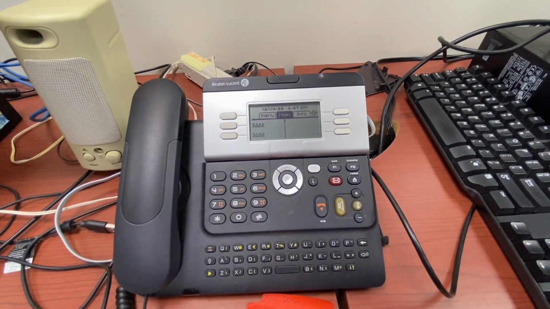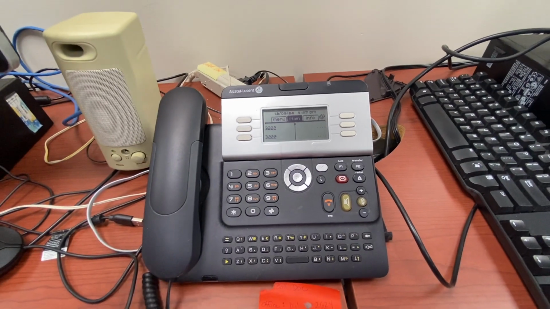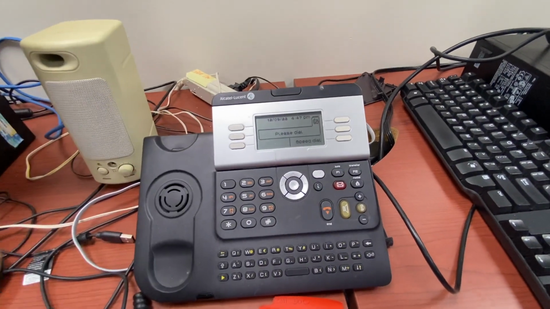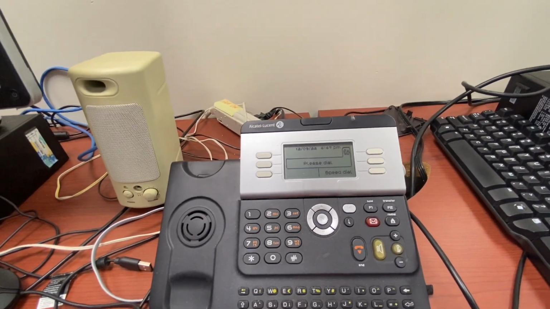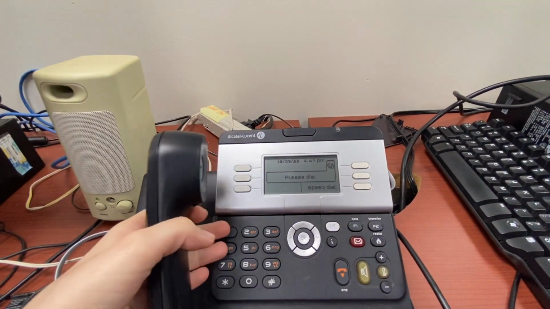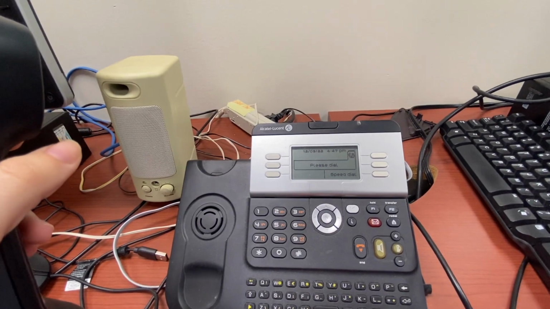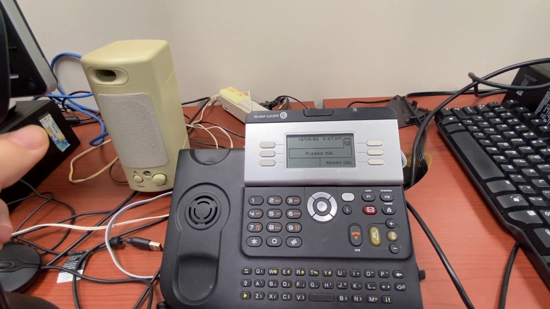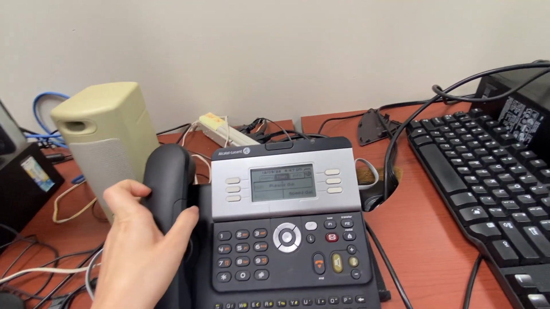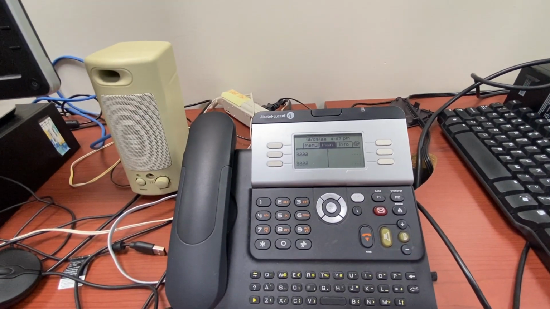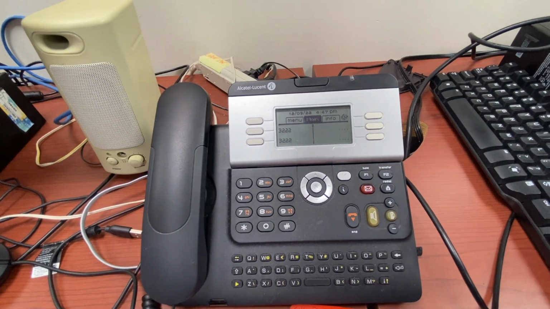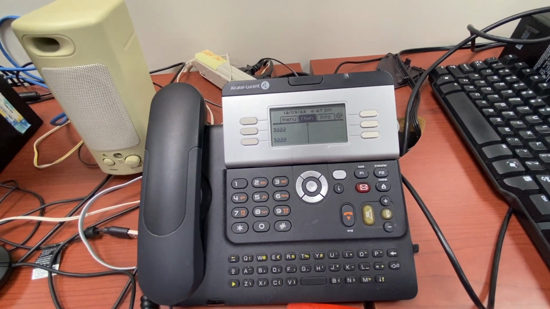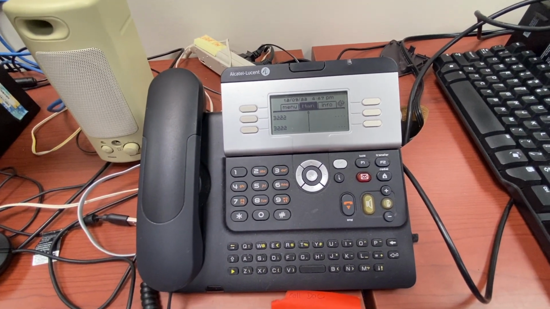So first, in order to start a call, you need to pick up the handset. That's this part of the phone right here. You can see it says please dial. After that, you just use this keypad here to type the number that you are trying to call. Once you type the number, it'll automatically make the call. This isn't like iPhones where you need to hit enter after the number for the call to begin.